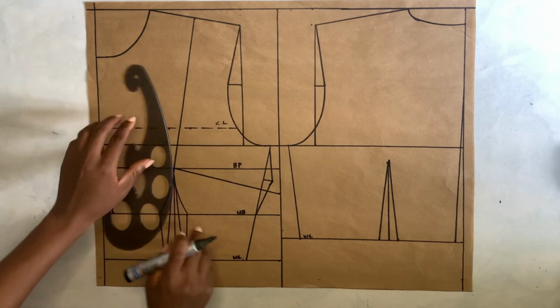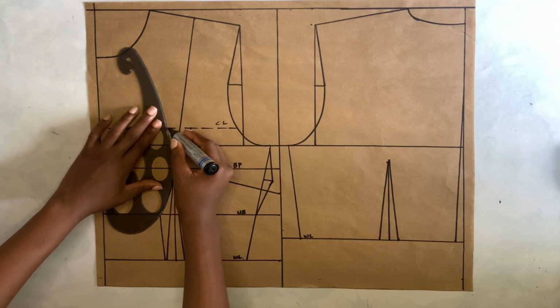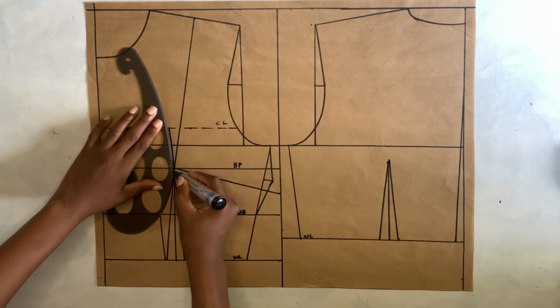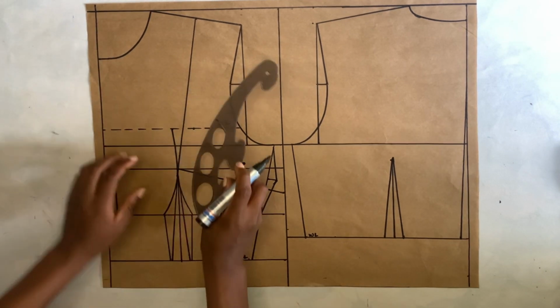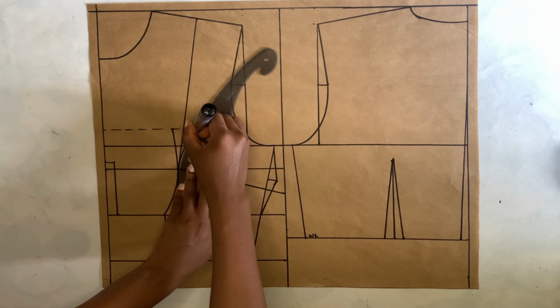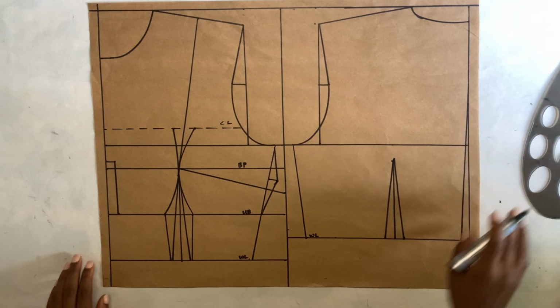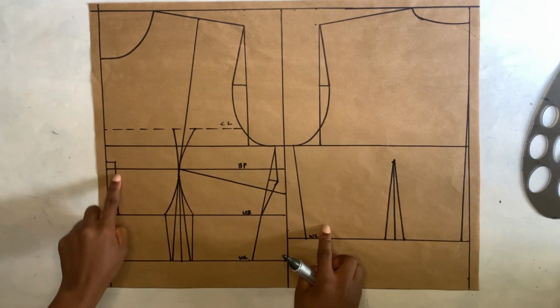So right now I'm just going to use the curve ruler to make a curve from the dot to the bust point, just like that. Then you do the same thing to the other side. You see guys, we already have the bustier. If this was to be a bustier blouse, guys, this is how you're going to do it.